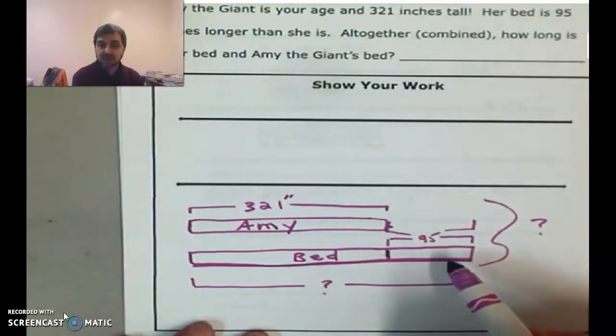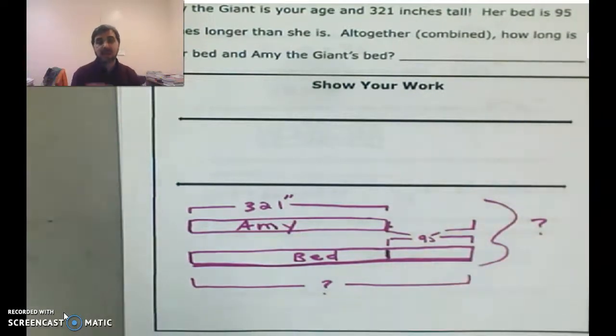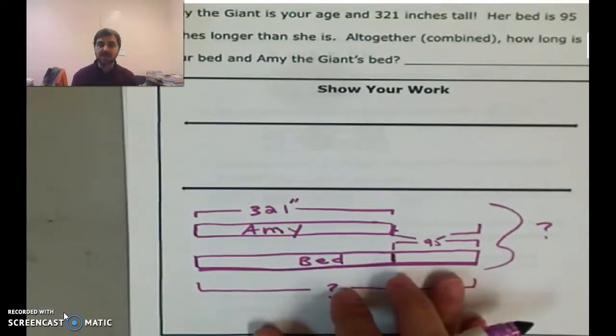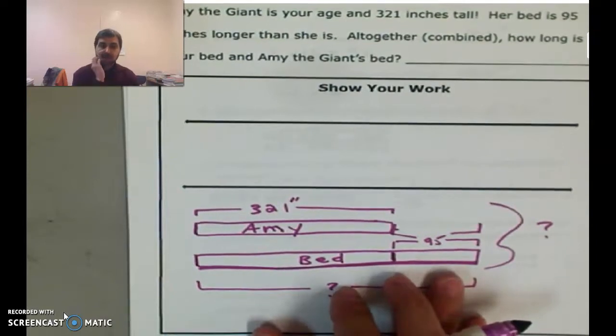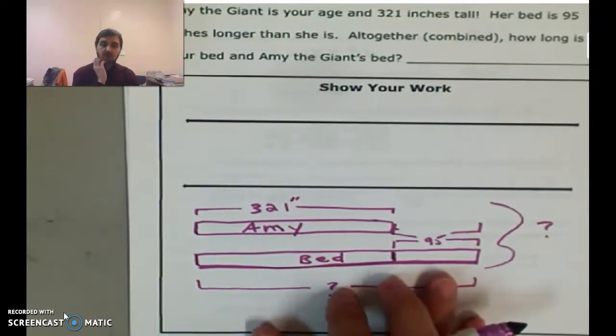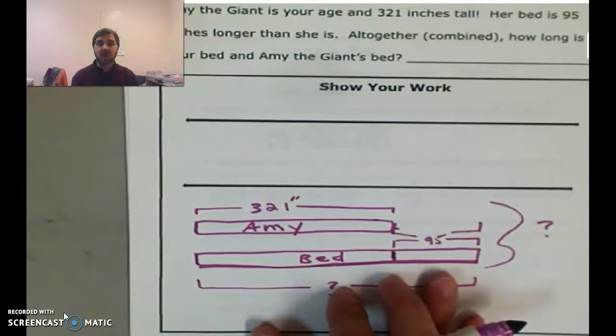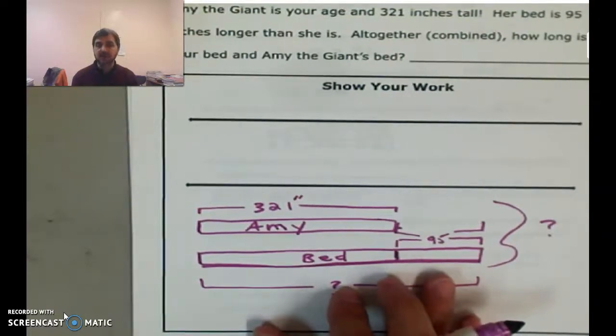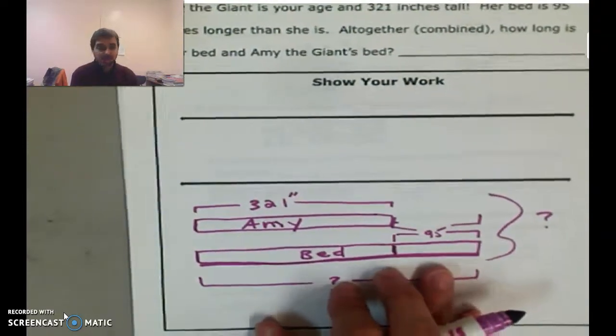So the question is, altogether, how long is your bed and Amy the Giant's bed, right? So we need to figure out how long Amy the Giant's bed is, okay?